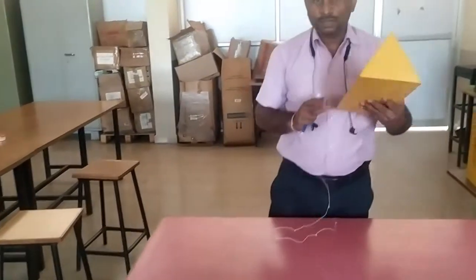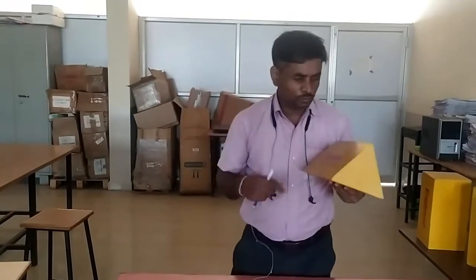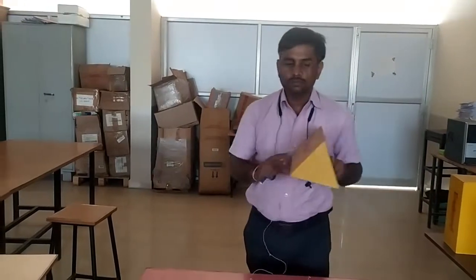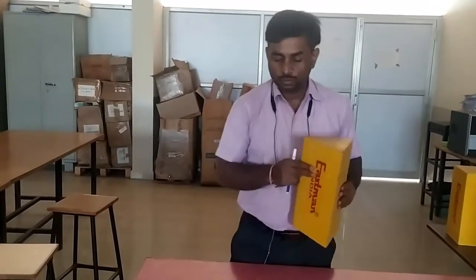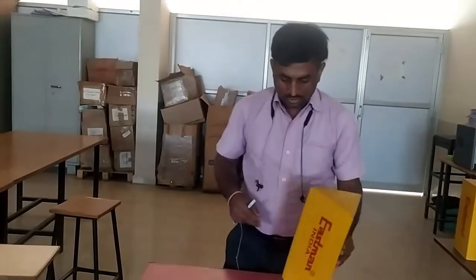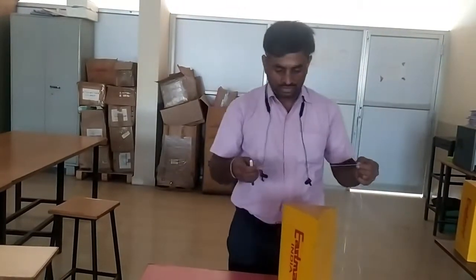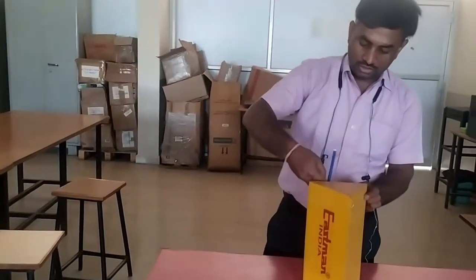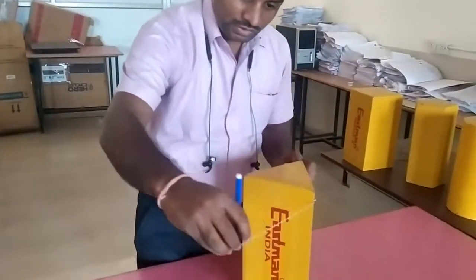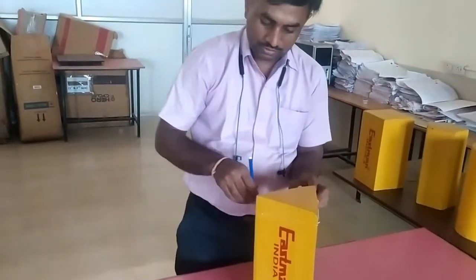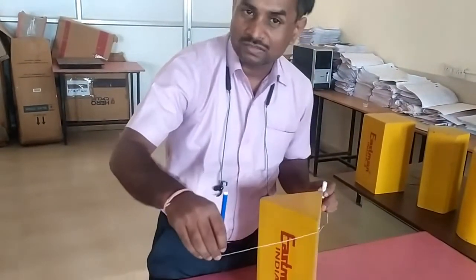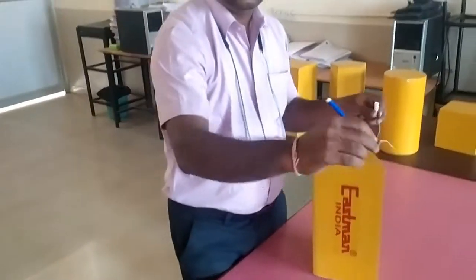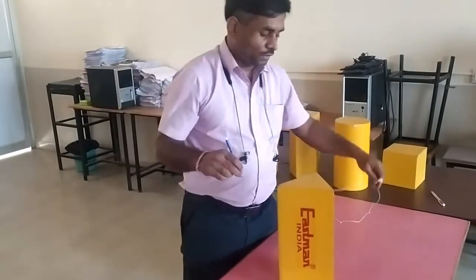Let us start with the simplest cross section which is available. Of course, the simplest will be much simpler than this. That will be just a line. That is also possible. We'll skip the line for a moment and start with a triangle. When we wind a thread on that, the end point of this thread will trace a curve. You can see a curve. This curve that is traced by the inextensible string is called the involute.